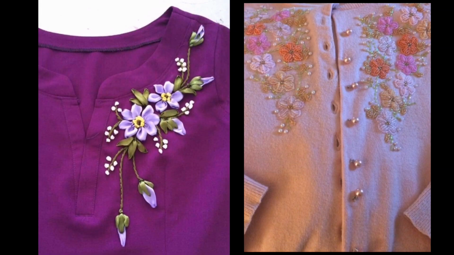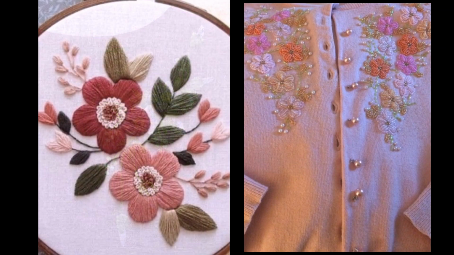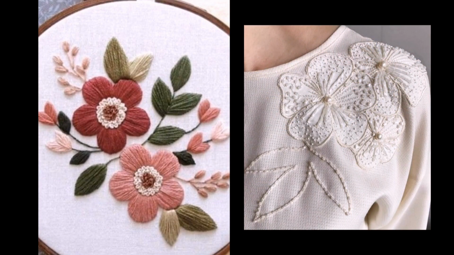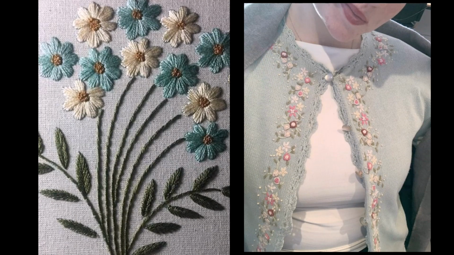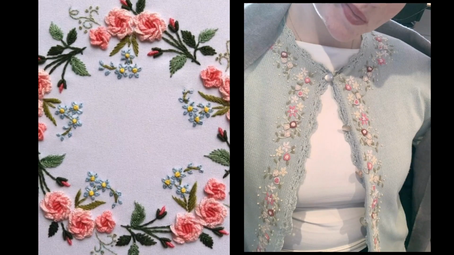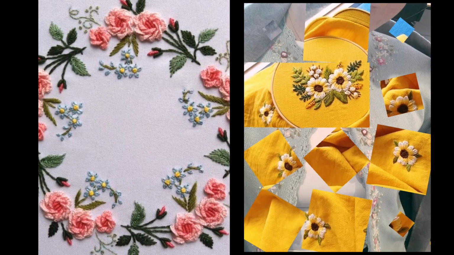Today we are talking about beautiful hand embroidery designs. Hand embroidery is a lovely and creative art. It is made by decorating fabric with a needle and thread. Many people enjoy embroidery because it is relaxing and fun. You can create amazing designs using simple stitches and colorful threads.